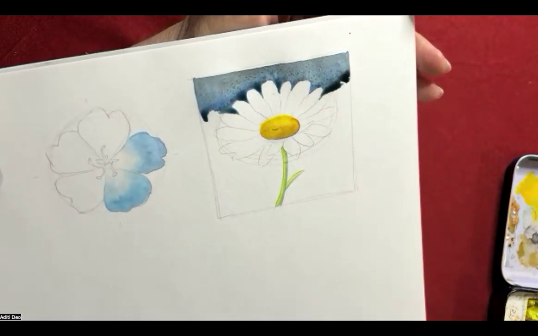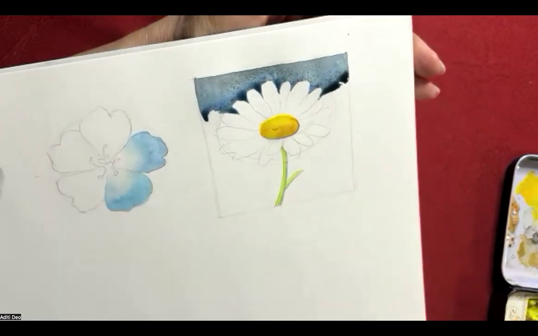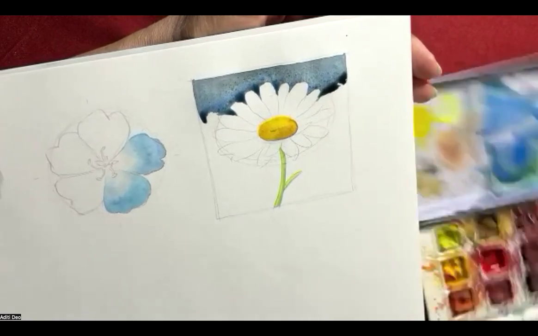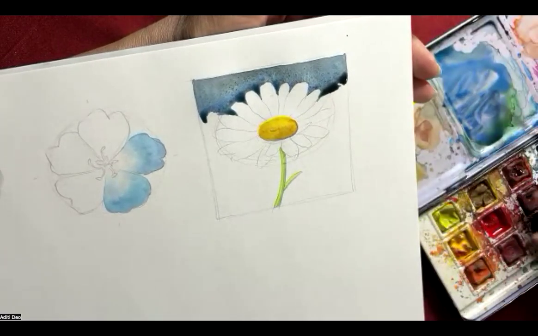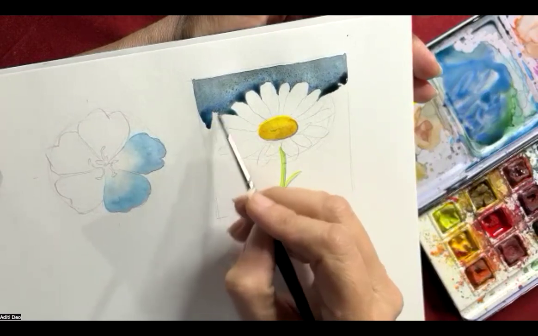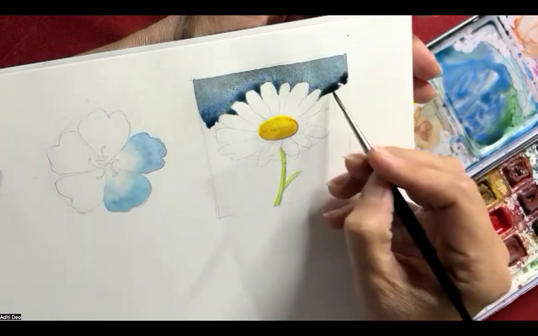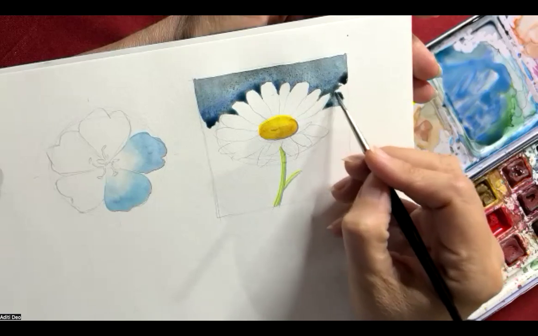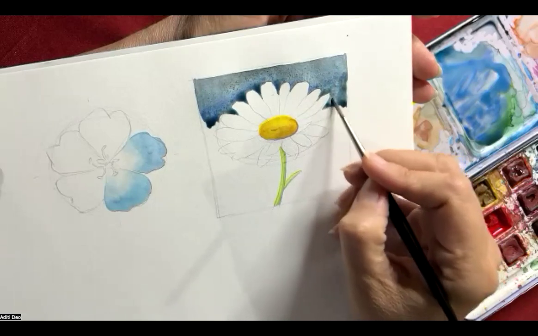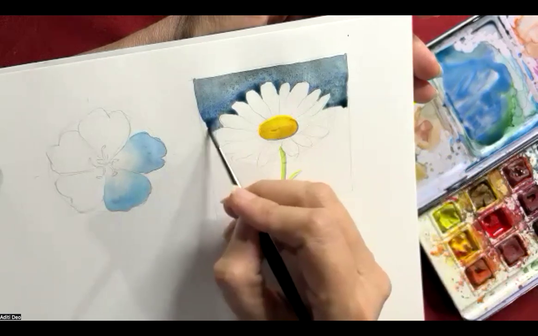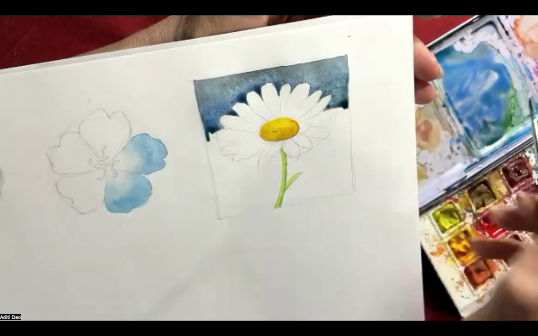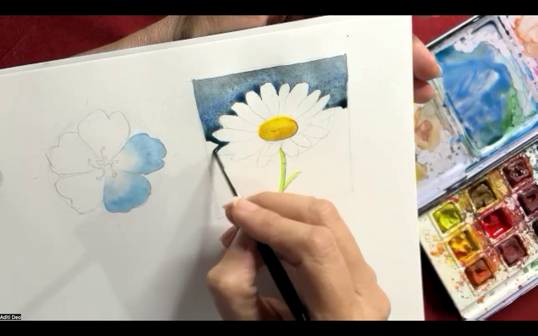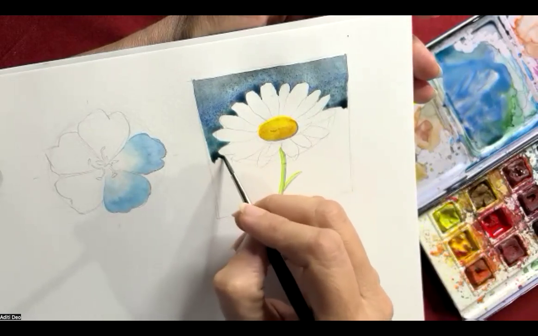Going back to a number 4. Again, don't go in dry. Not just wet paint, also add pigment. So take some pigment and then insert that pigment so that you don't get any light patches unnecessarily. Load your brush before it goes completely dry and go as close to these petals as you can with that medium brush.